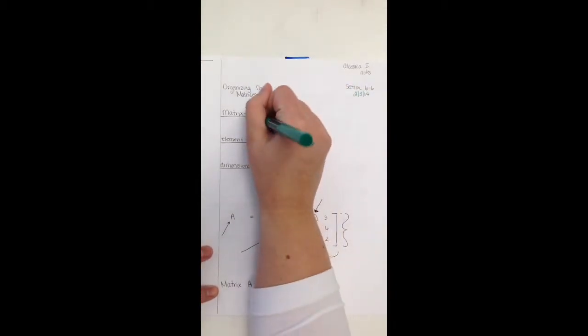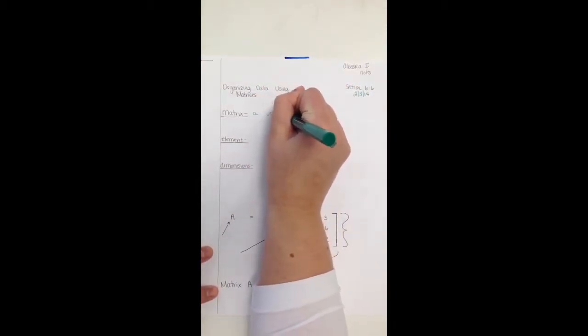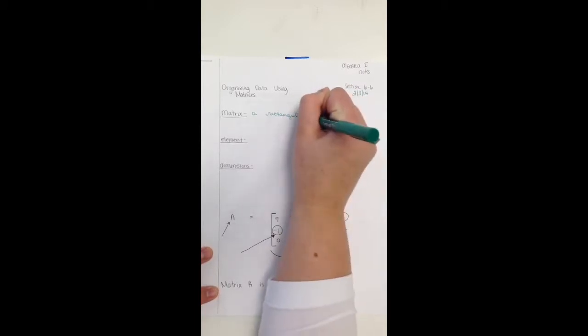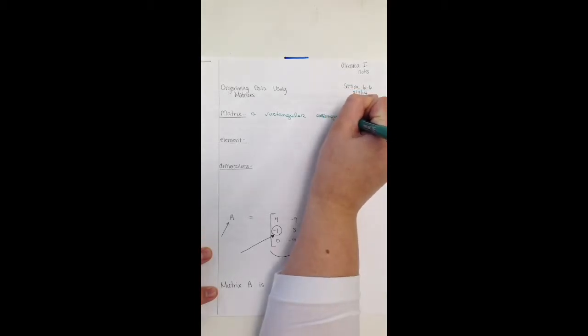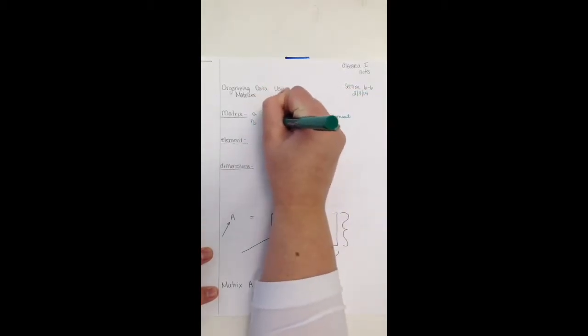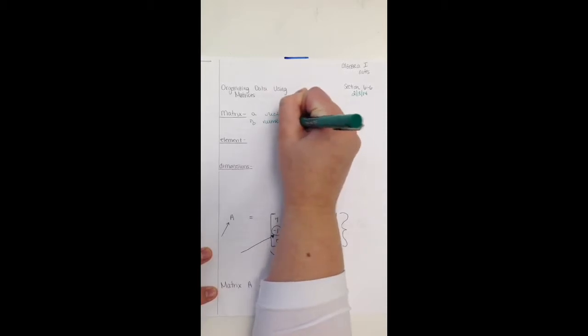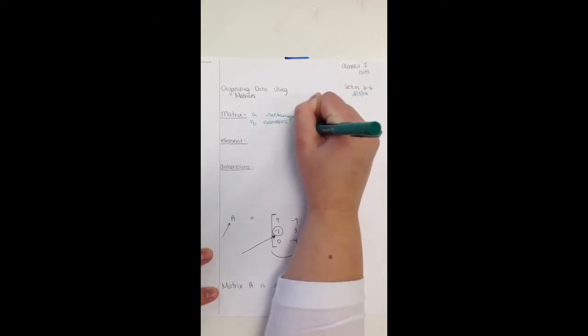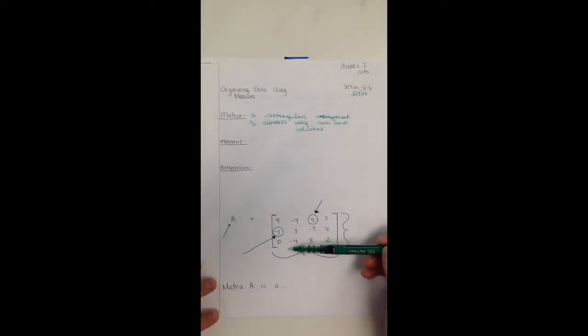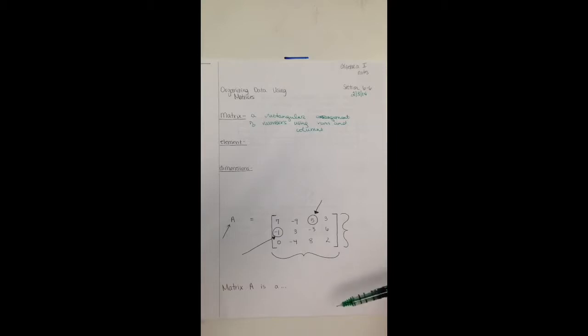So we're going to say a rectangular arrangement of numbers using rows and columns. And in this chapter, we've been talking about systems of equations, where that's 2 or more equations. And we talked about it in class where we could start organizing really big systems into matrices to make them a little bit easier to deal with.